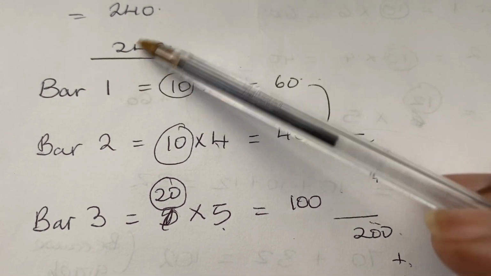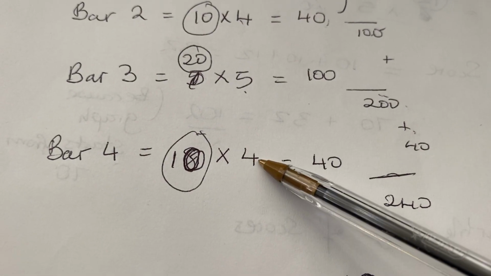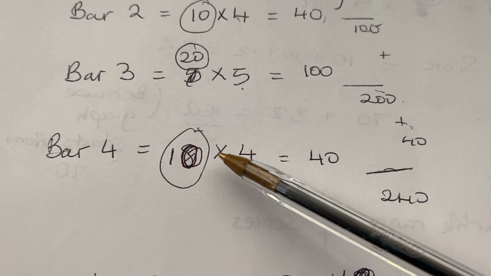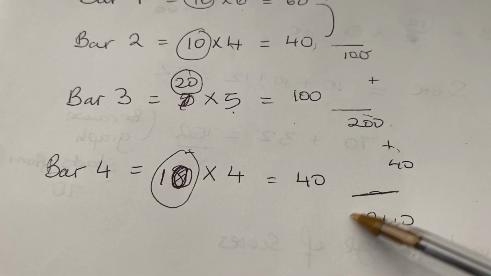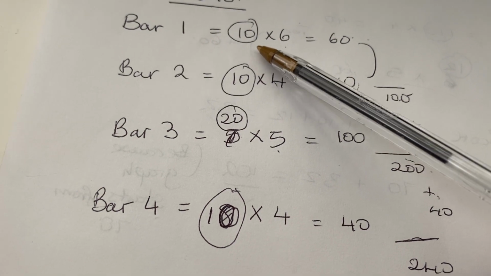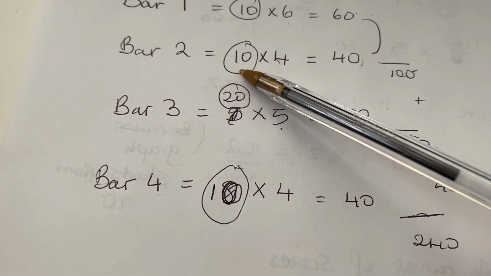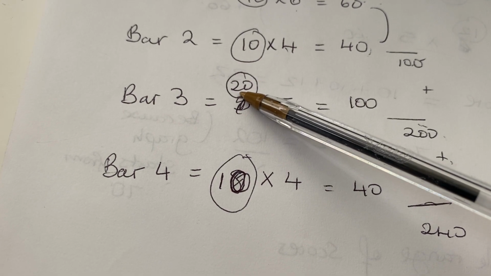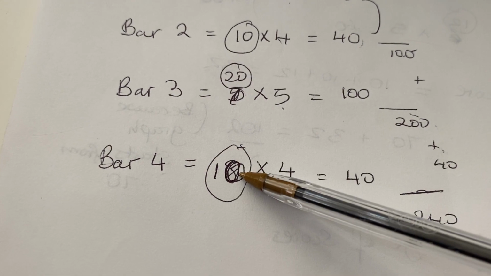Now we are left with 40. Bar 4 is 4 for the frequency density, so 4 times 10 will be 40. So we get there. On the x-axis, we need 10, the whole of bar 1, the whole of bar 2, the whole of bar 3, and part of bar 4, the first 10.